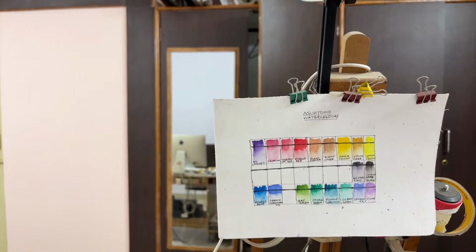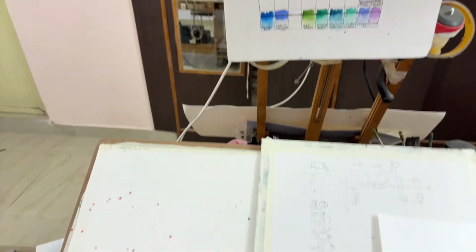Now that we have spoken enough, let us switch to my easel. Give me a few seconds, I can just switch my camera. Give me a second, I will adjust.